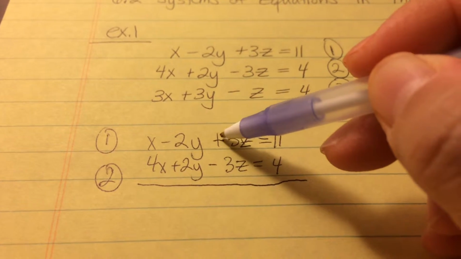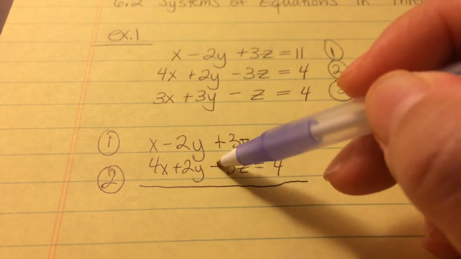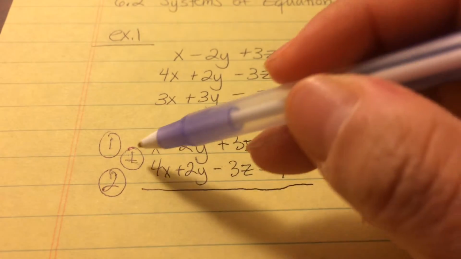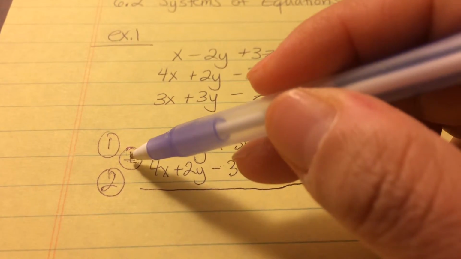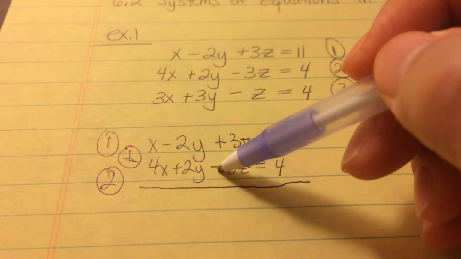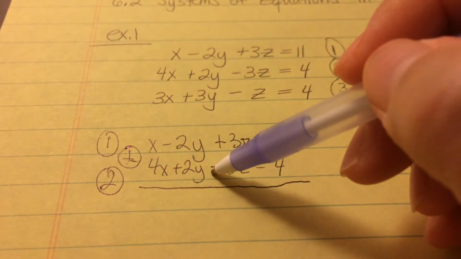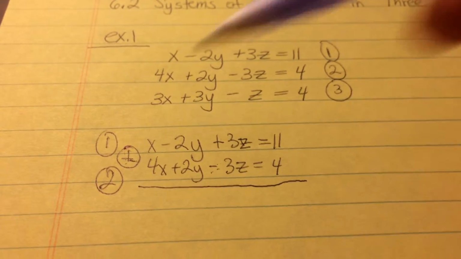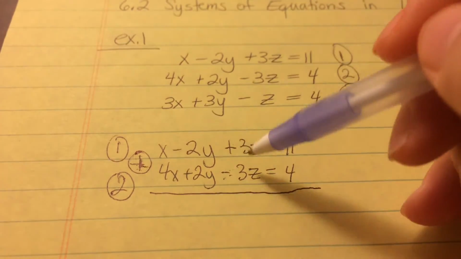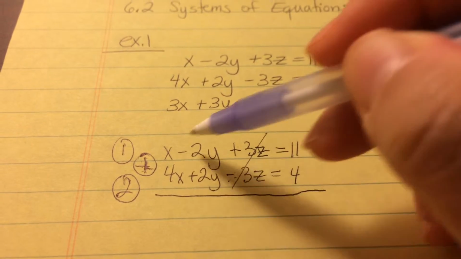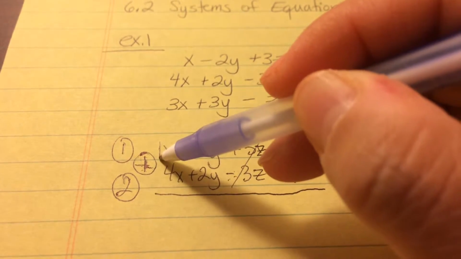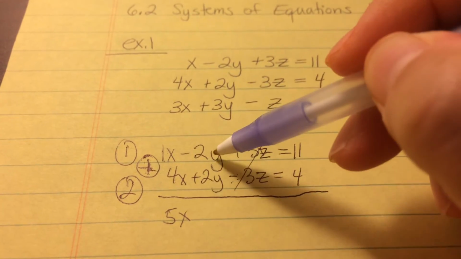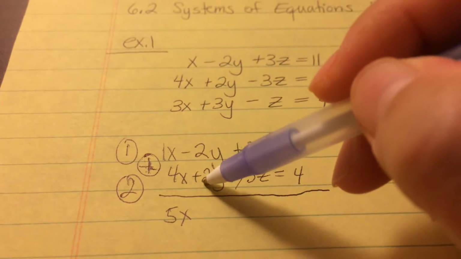Since this is a plus and this is a minus, the operation we're going to use is a plus out here. If you do a minus out here, it's going to cause a problem because it's going to go minus, minus, and that becomes a plus. So because of that, you don't want to do a minus out there. You just want to keep it as a plus. So when you do that, the z's cancel out right there. Then I have a coefficient of 1 plus 4, that's 5x.